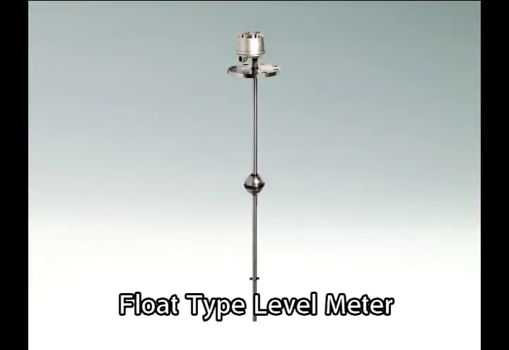The principle of the float-type level meter is to determine the level of a liquid by detecting the position of a float on the liquid's surface. Level meters vary according to manufacturer. Most float-type level meters make use of a float set inside a tank or measuring tube and then convert its position into an electrical signal.